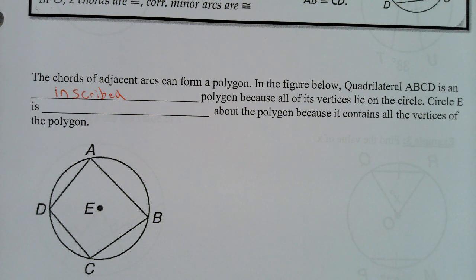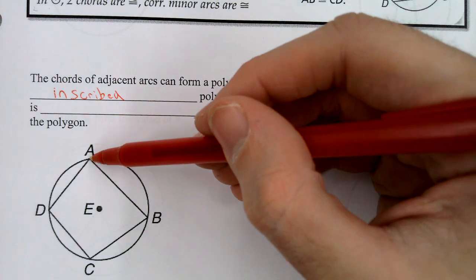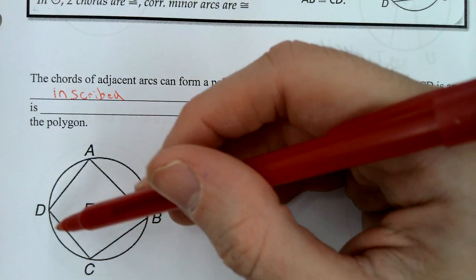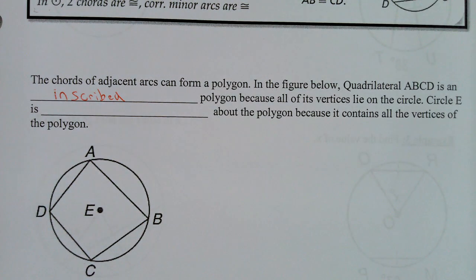So anytime you have a polygon, no matter what shape it is, it could be a triangle, a square, a rectangle, a pentagon, a hexagon, if all the vertices lie on the circle, then it's called an inscribed polygon. Circle E is circumscribed about the polygon because it contains all the vertices of the polygon.